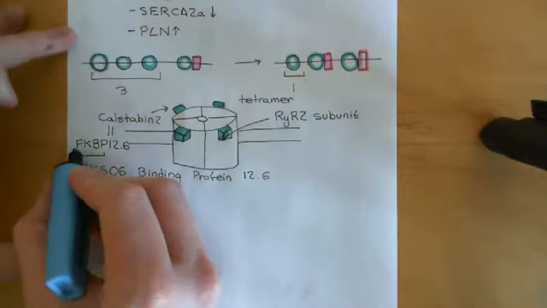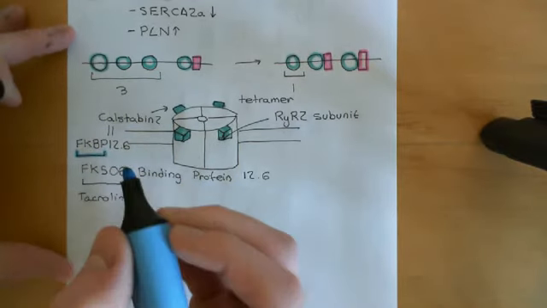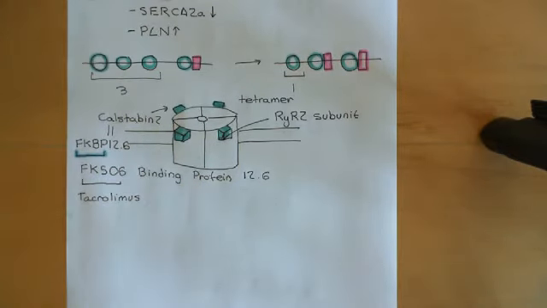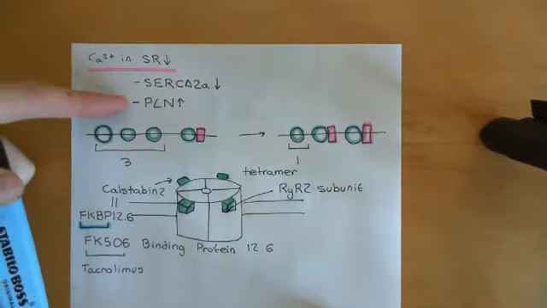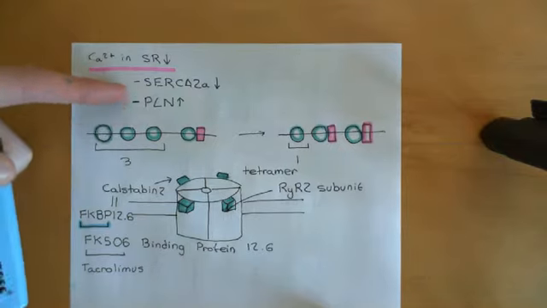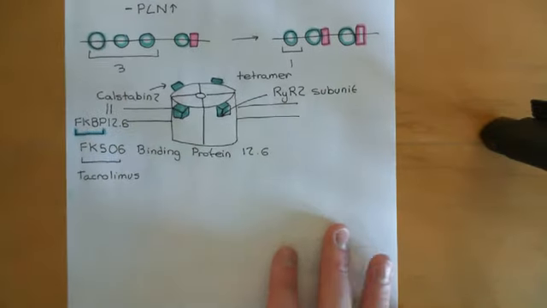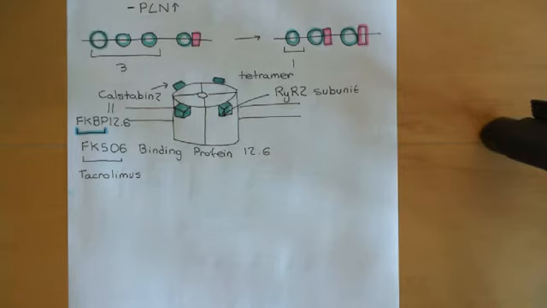Now, why is this important? Well, I should probably say at this point that this theory is still a little bit controversial. There are bits of data which kind of oppose it. But it still is a theory that has some weight behind it as a model for what happens in hypertrophied cardiomyocytes. The knowledge about SERCA2a and phospholamban is much more solid. Most people agree on that. This little theory that I'm about to show you is a little bit more controversial.